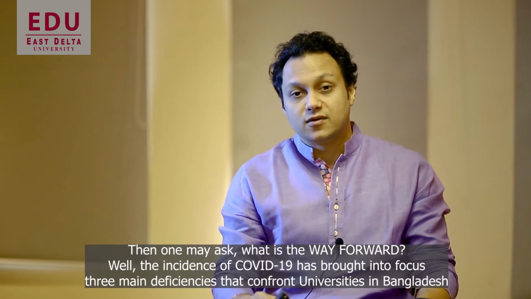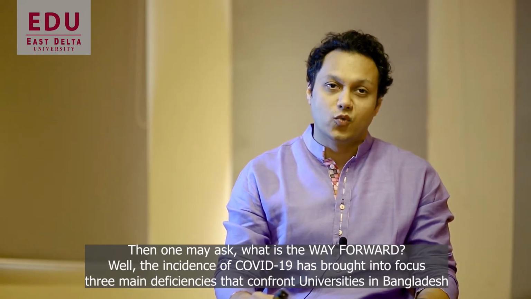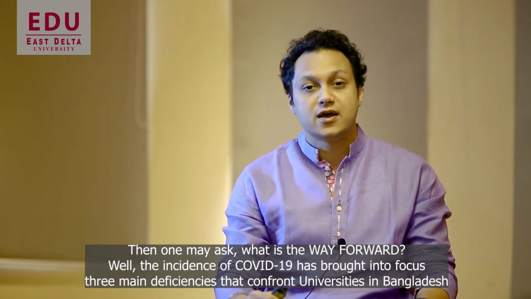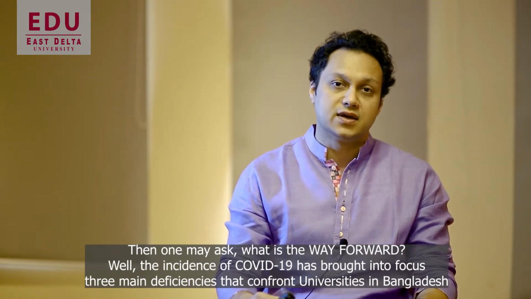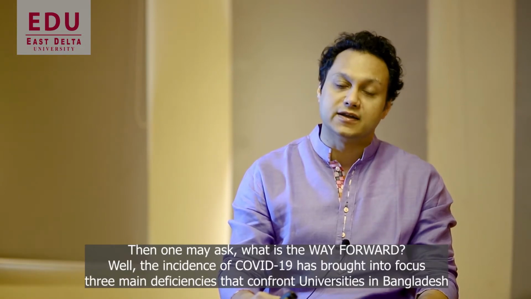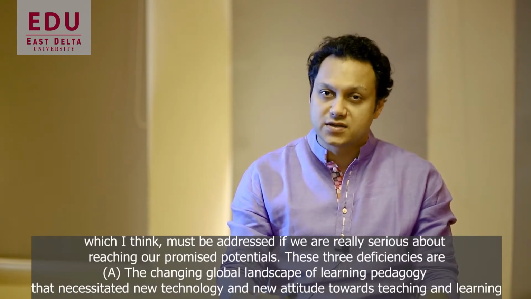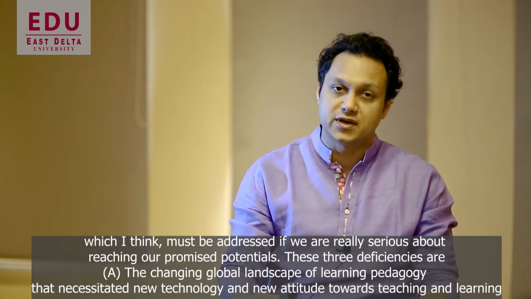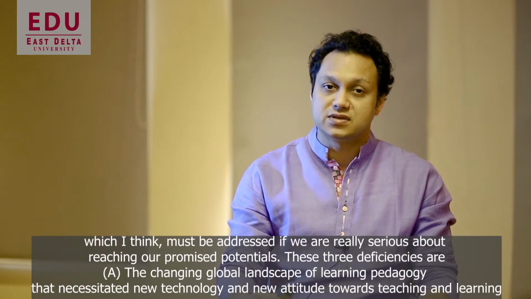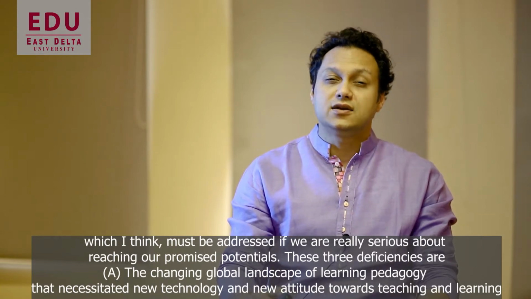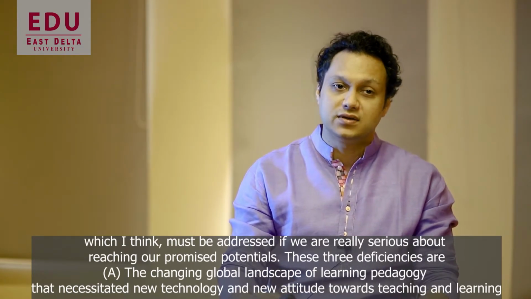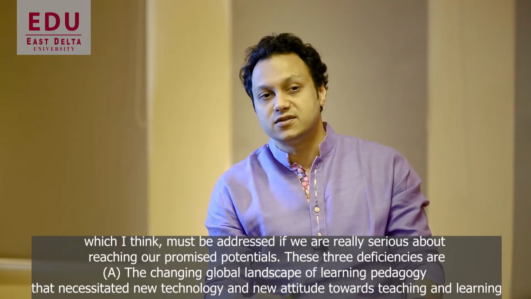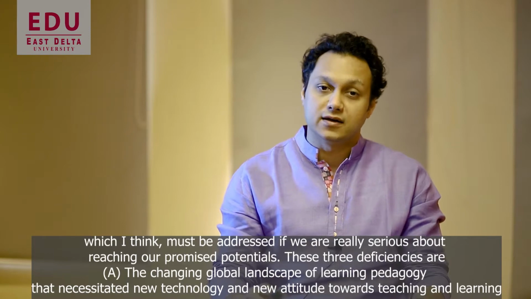Then one may ask, what is the way forward? Well, the incidence of COVID-19 has brought into focus three main deficiencies that confront universities in Bangladesh, which I think must be addressed if we are really serious about reaching our promised potentials. These three deficiencies are: A, the changing global landscape of learning pedagogy that necessitated new technologies and new attitude towards teaching and learning.